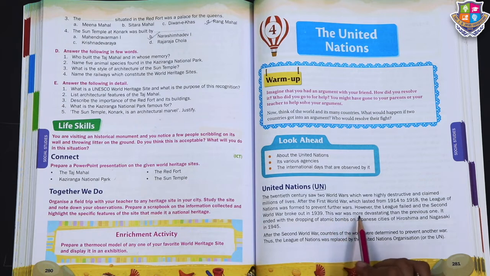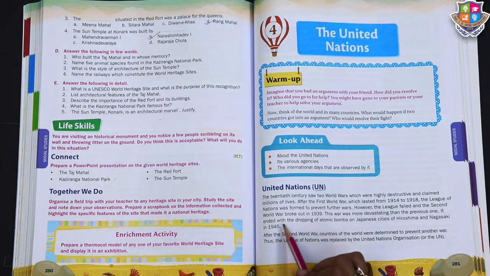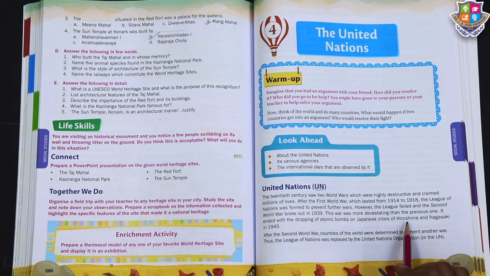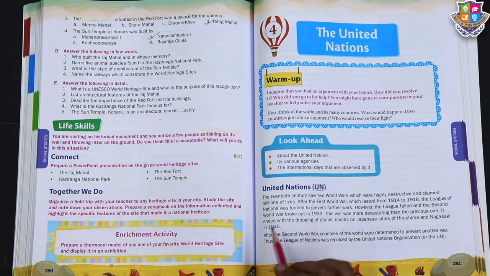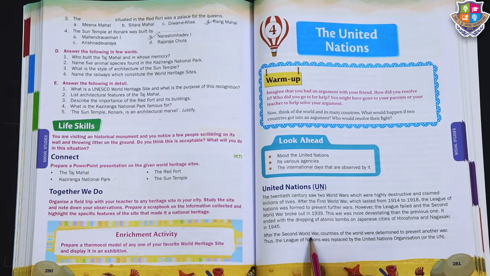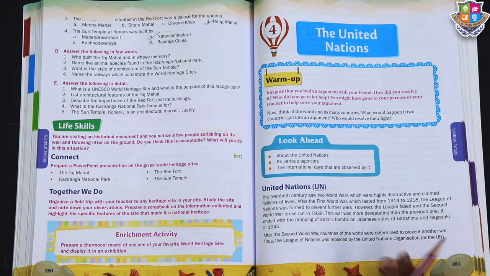This war was more devastating than the previous one. It ended with the dropping of atomic bombs on the Japanese cities of Hiroshima and Nagasaki in 1945. After the Second World War, countries of the world were determined to prevent another war. Thus, the League of Nations was replaced by the United Nations Organization or the UN.